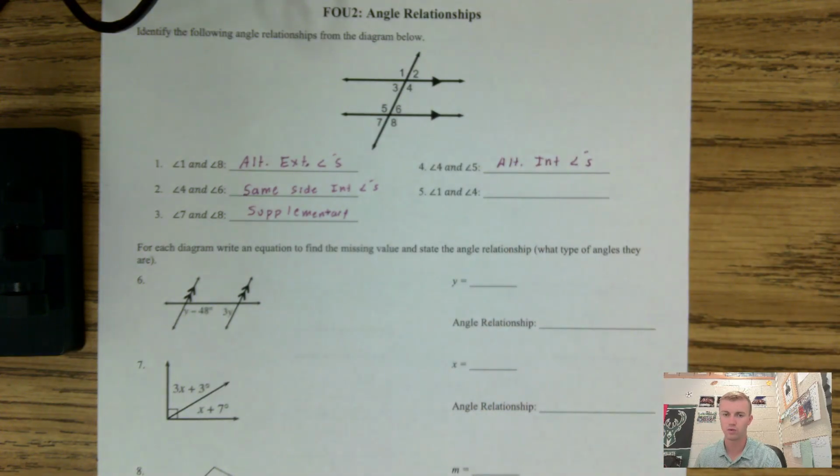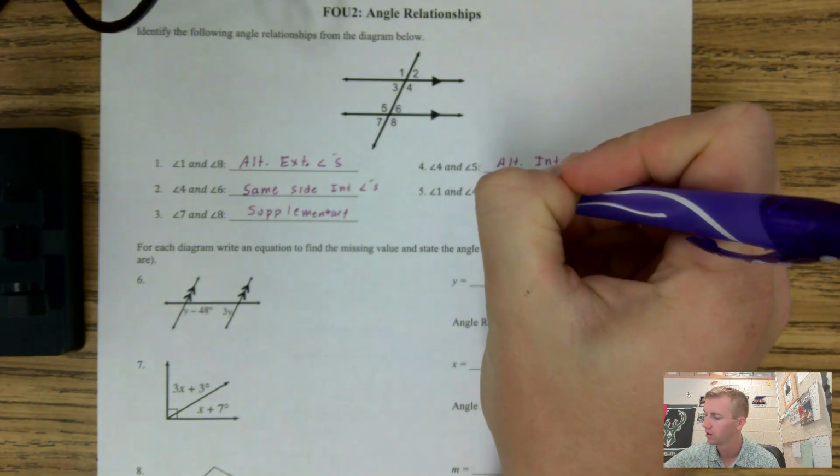Alright, and we've got one more to go, angles 1 and 4. If you look, remember these kind of make the X. If you remember, we throw up the X, and they're not adjacent, so they're not next to each other, but they're opposite, so therefore they're what we call vertical angles.